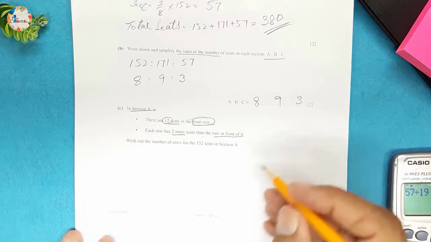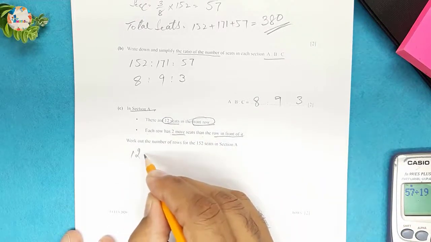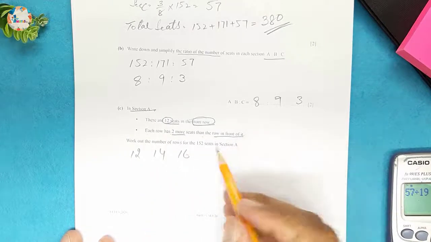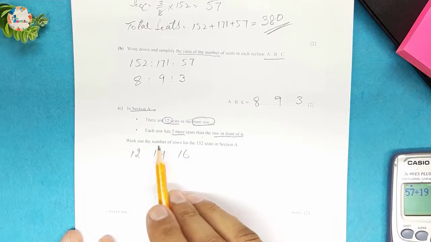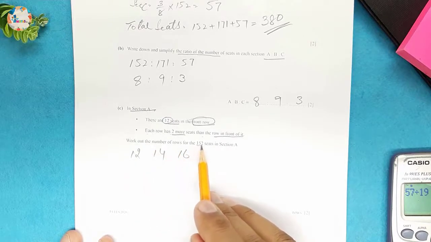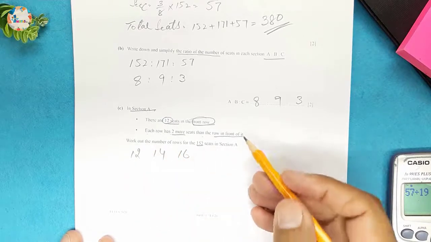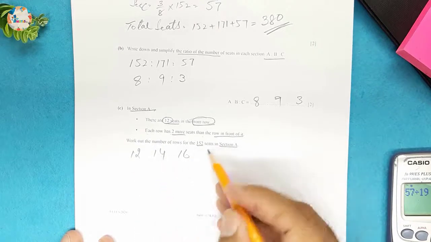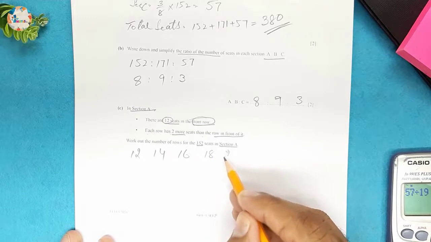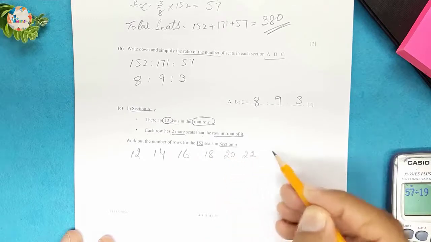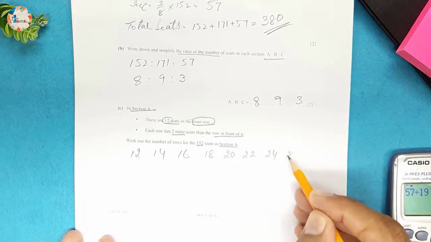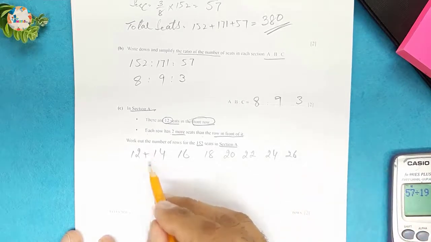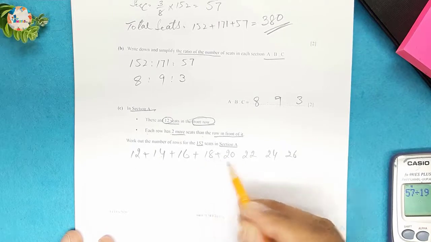First row is 12, and the second one will have 14, the next one will have 16, and they are asking us to work out the number of rows for the 152 seats in section A. So it will be 12, 14, 16, then 18, 20, 22, 24, 26. It will be like this, and we will add all these seats to get the total number of seats.